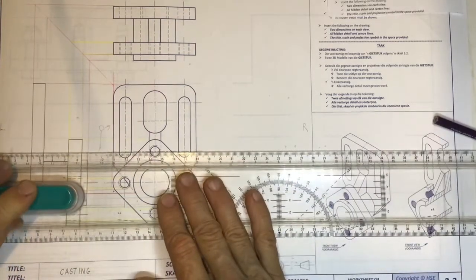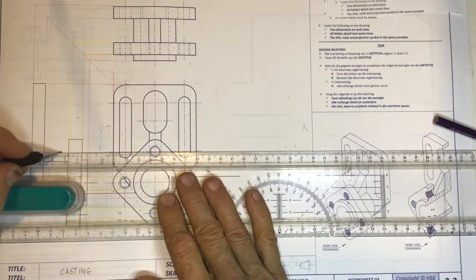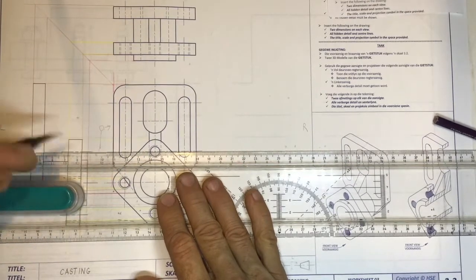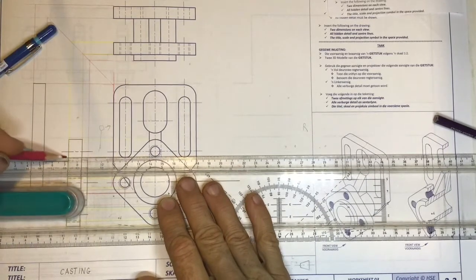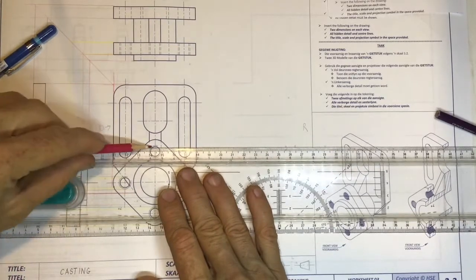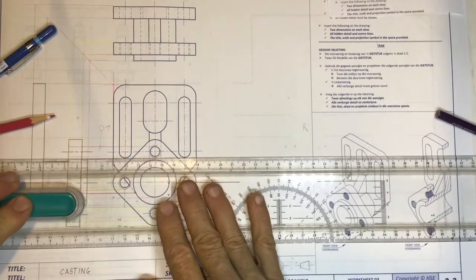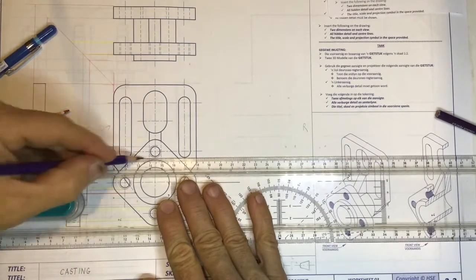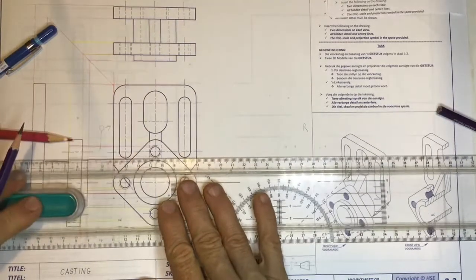Coming up over here, you can see the center line for the thread over there, the threaded hole. You can put that center line in first. Come along here, draw in the hole. There's the hole, and there's the thread over there. There's the thread over there.